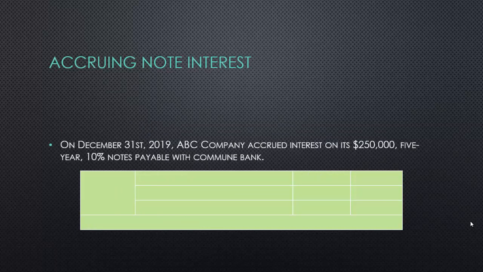Accruing interest on the notes. So at the end of each year, or end of each reporting period, we're going to assume it's a year for this case, we need to put all the interest that we know we owe at that point on to the books. So we're going to have to throw in an adjusting entry at the end of the period that is going to be a debit to interest expense and a credit to interest payable.